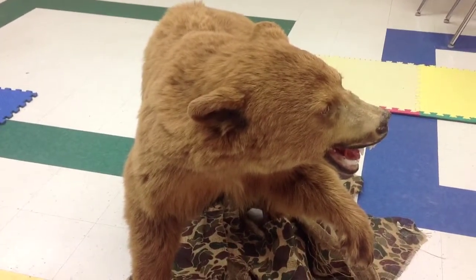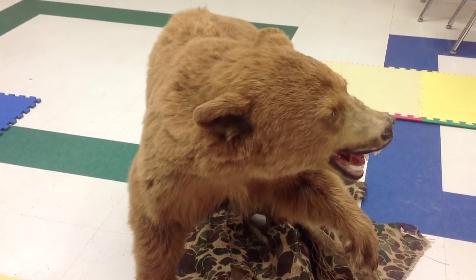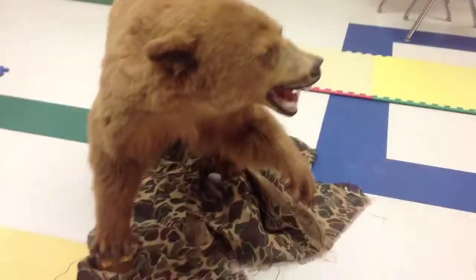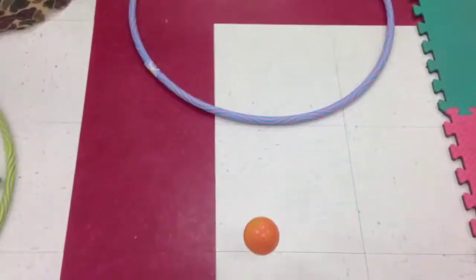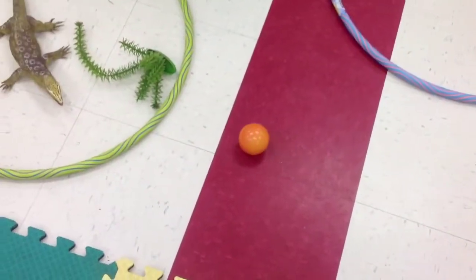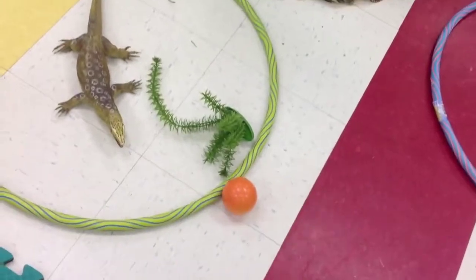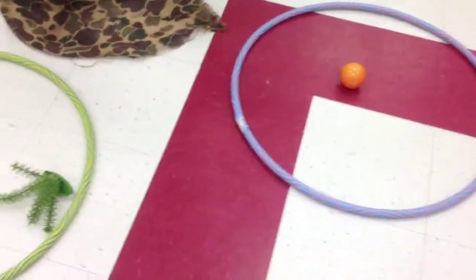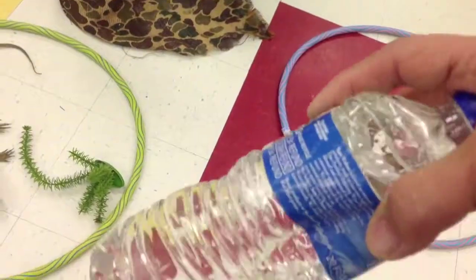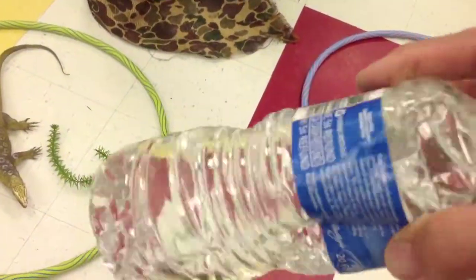energy from the sun. And then I use other objects, like we talk about movement. So I have a ball, and I say, well, if it's moving, does that make it living? No, so they put it in their non-living ring. I have a bottle of water. They think that because things move, it's living, so we talk about it.